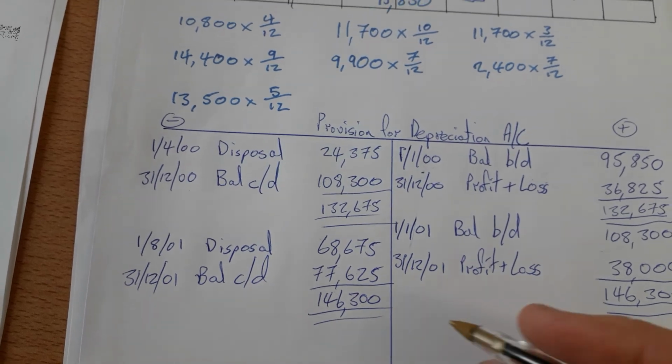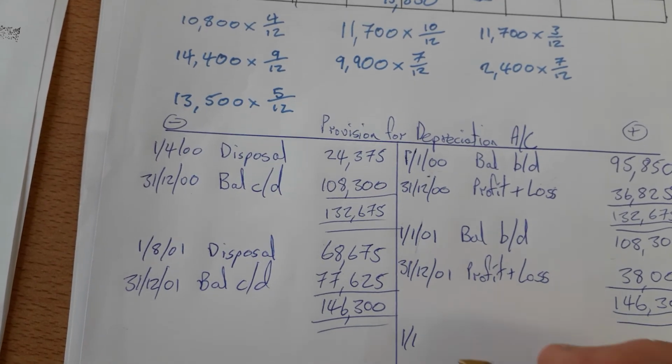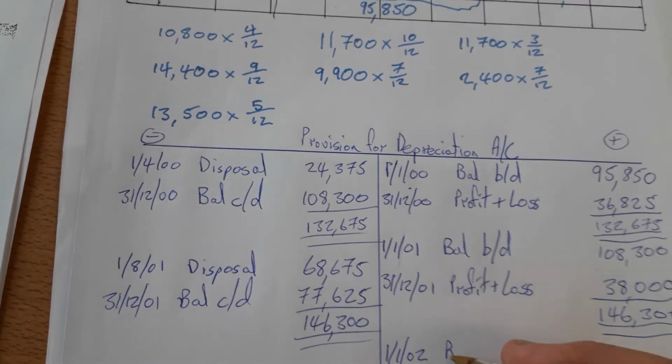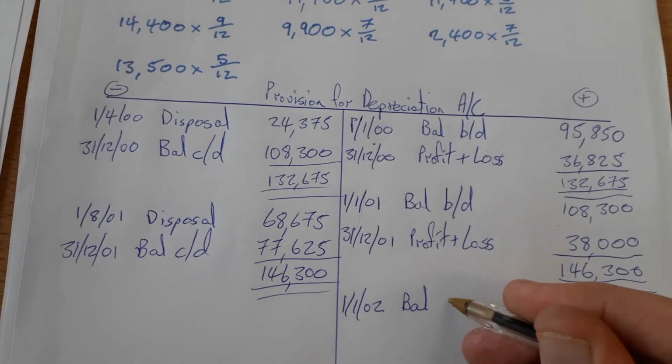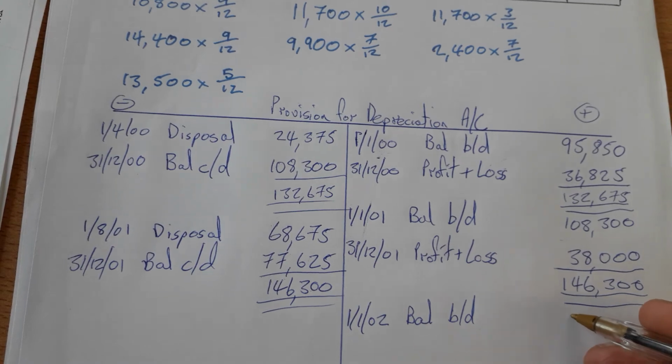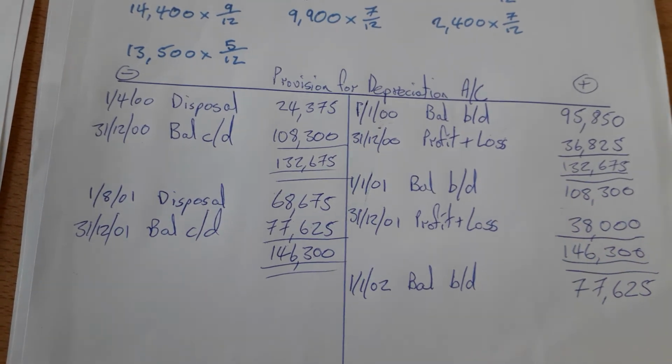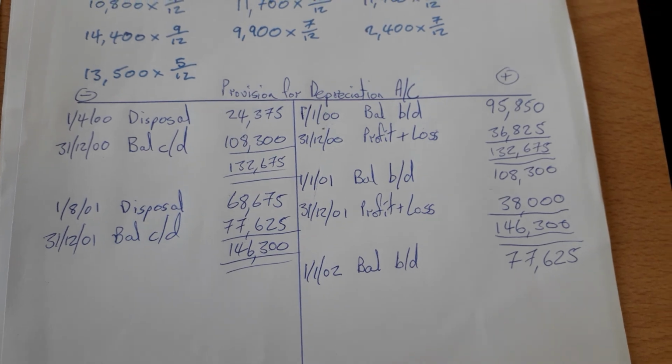And if that's our balance carried down, it's going to be our balance brought down at the start of the following year. So first of the first, 02, balance brought down, 77,625. And that's the provision for depreciation account.